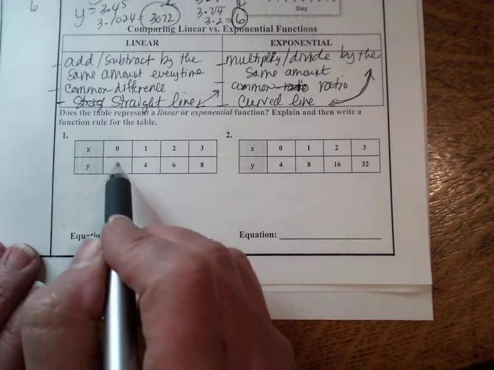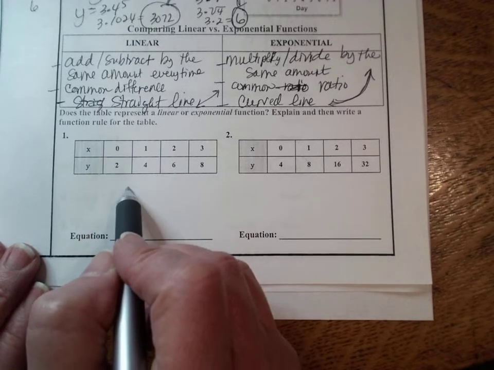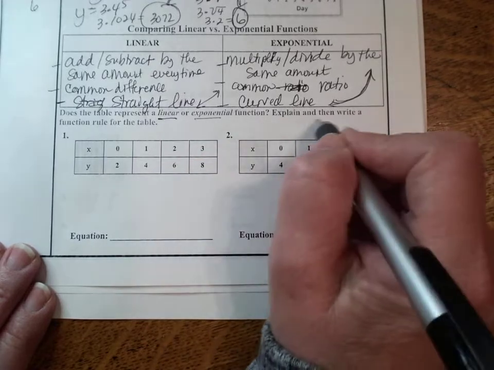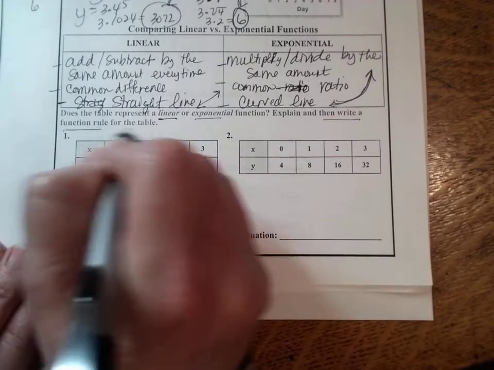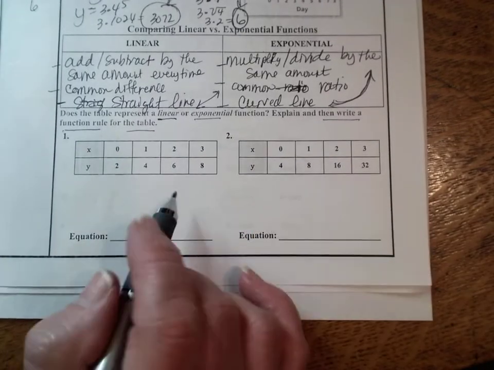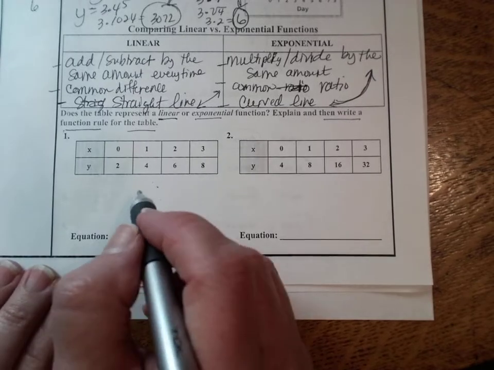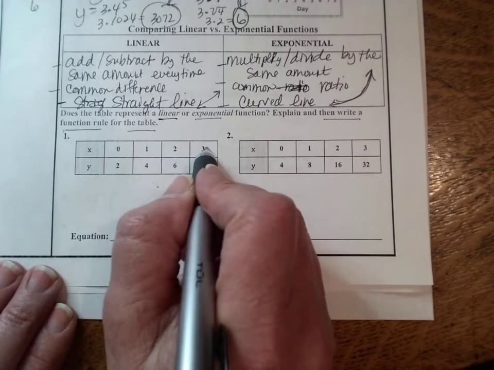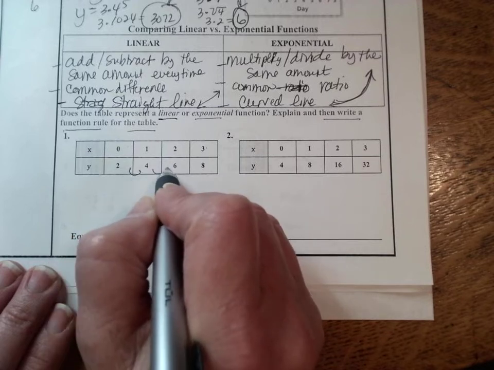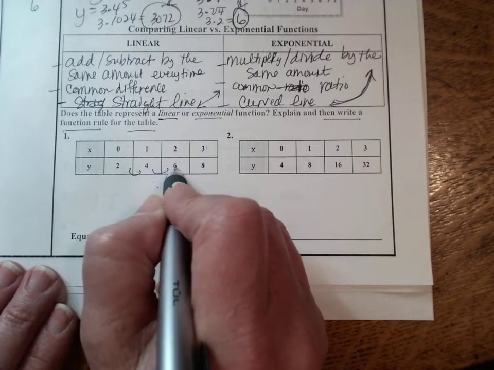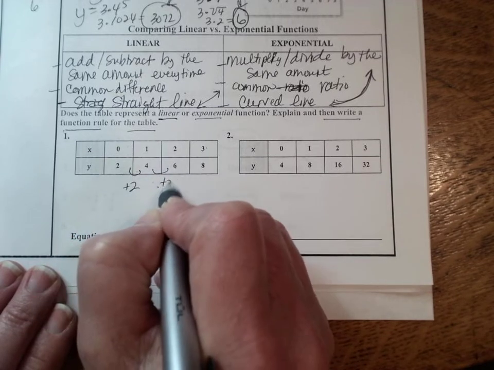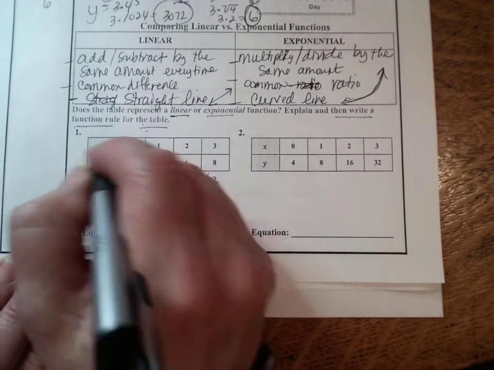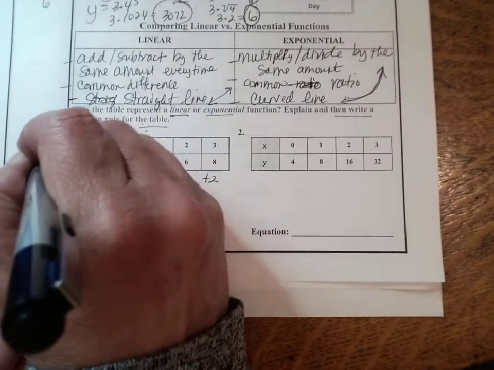So here's an example. Here's one written as a table, and we're going to determine if it's linear or exponential, and then we're going to write a function rule. It's been a while since we've done this for linear. So first of all, these are going up by 1. That's good. Now what's happening here? We could say multiply by 2, but that's not happening here. We're adding 2 each time, okay? So it's like 2 over 1. Your slope, remember your slope, is 2 over 1.